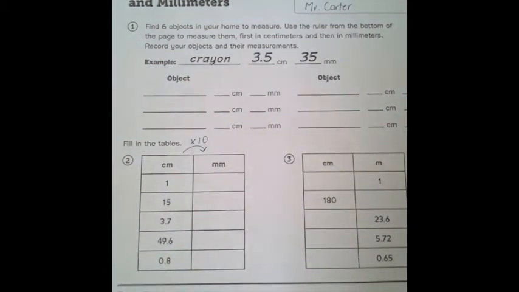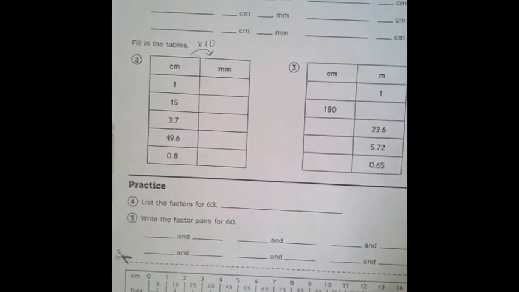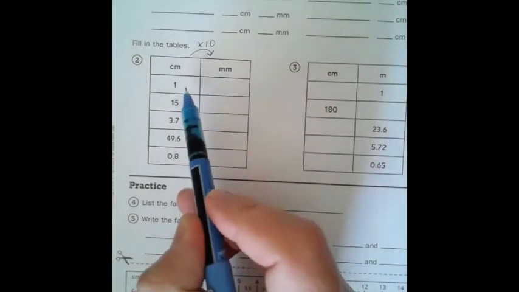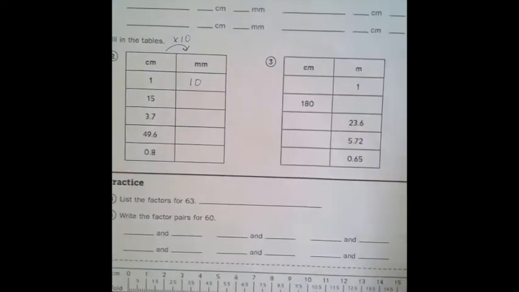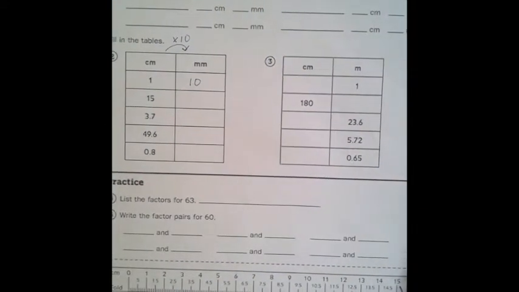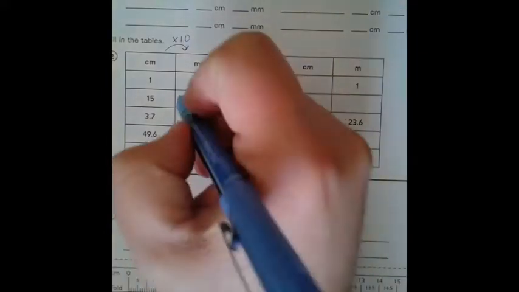You can look at your ruler down below and use it as a measurement scale for the first couple anyway. 1 centimeter equals 10 millimeters. So again, 1 times 10 is 10. And our ruler does go up to 15 centimeters. If you look at 15 centimeters, you'll notice that it's 150 millimeters.